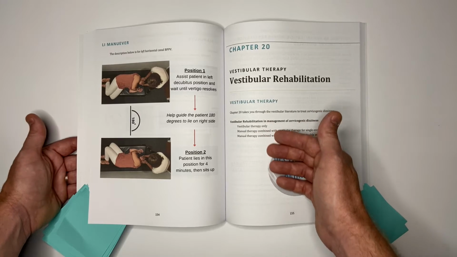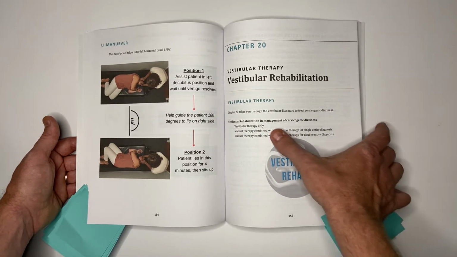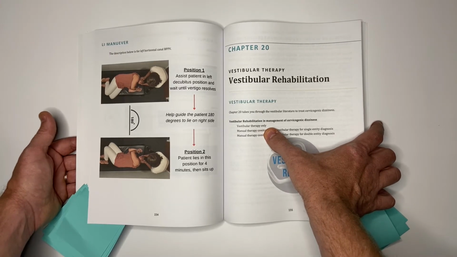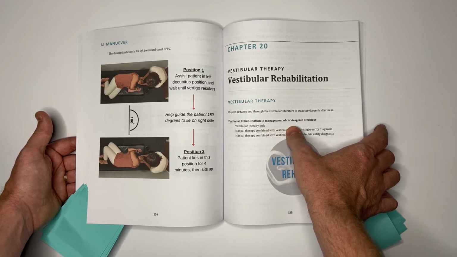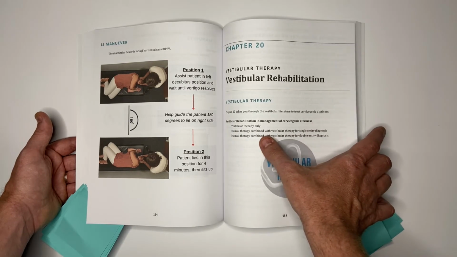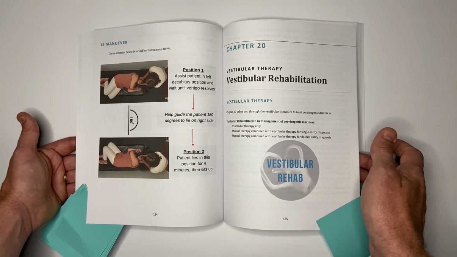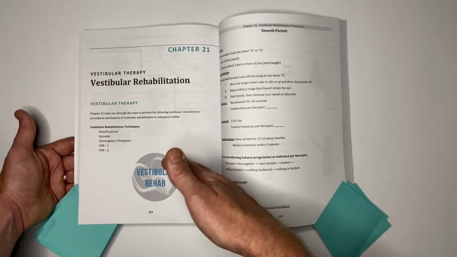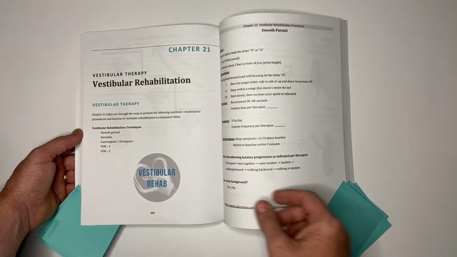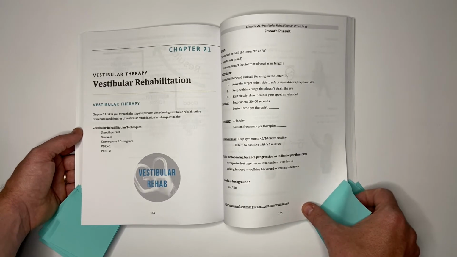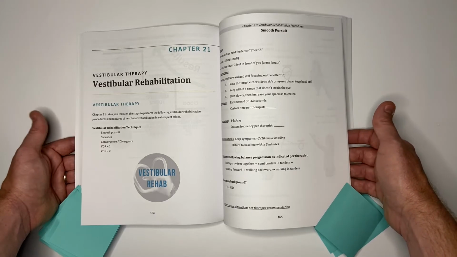Chapter 20 continues vestibular rehabilitation by giving you the evidence on whether you should treat those with cervicogenic dizziness by just doing vestibular therapy only, or combining manual therapy with vestibular therapy for both the single and double entity diagnosis. Chapter 21 takes us through a lot more techniques specifically for vestibular rehabilitation through smooth pursuits, saccades, convergence, divergence, and VOR1 and VOR2 exercises.